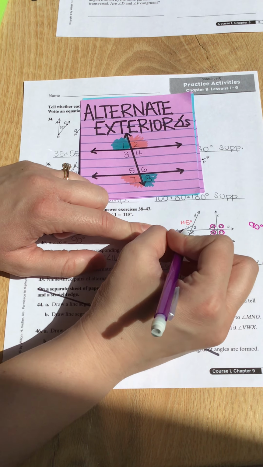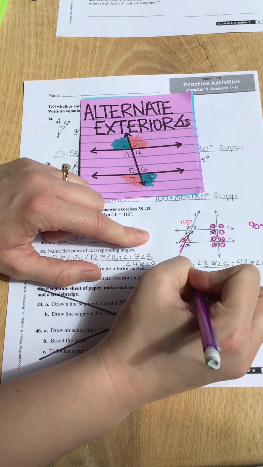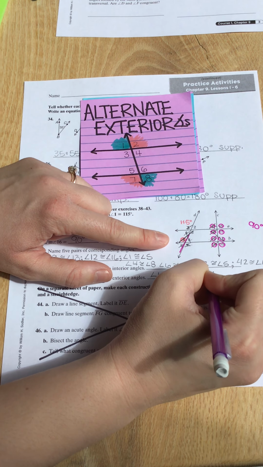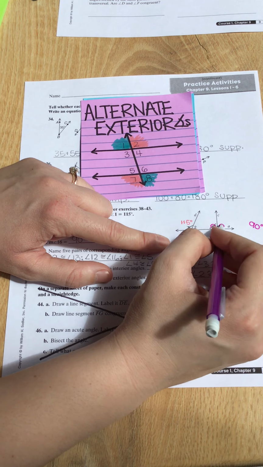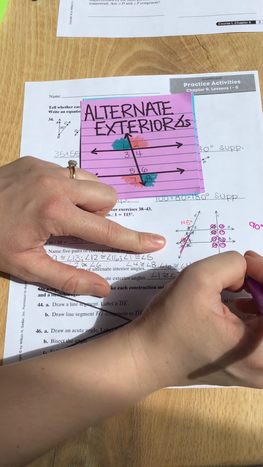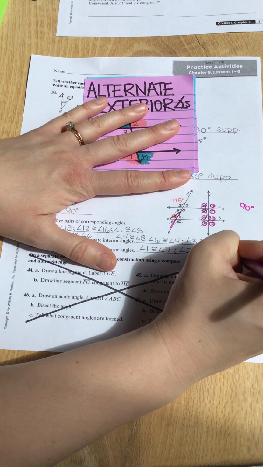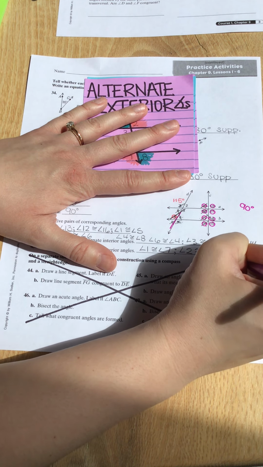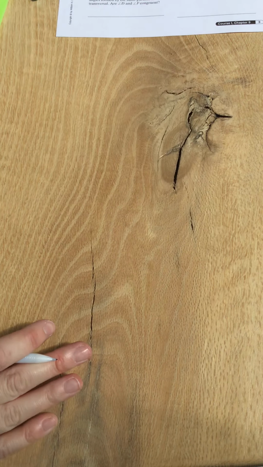All right, so I got that one and that one. We'll go the opposite: angle 2 and angle 8. And then one more. How about this? 10 and 16. Not making that mistake again. And angle 16. Awesome. All right, last one to pull out.